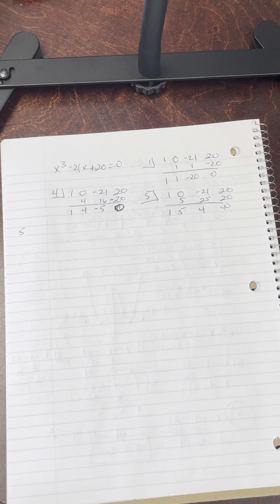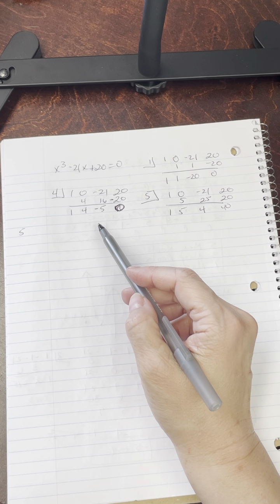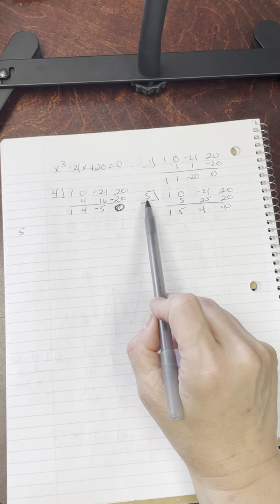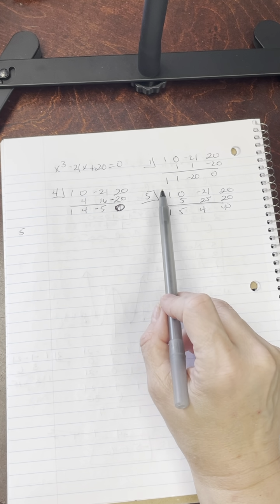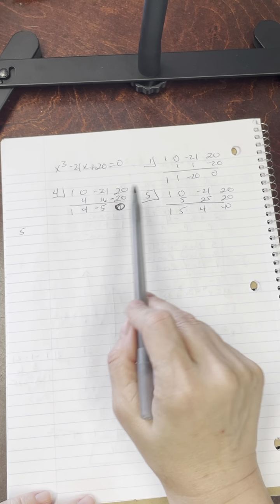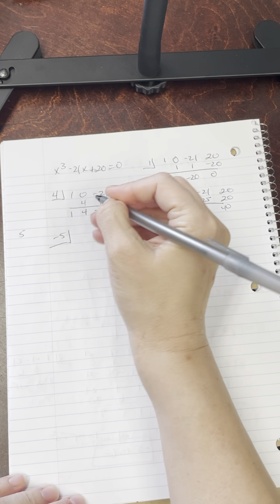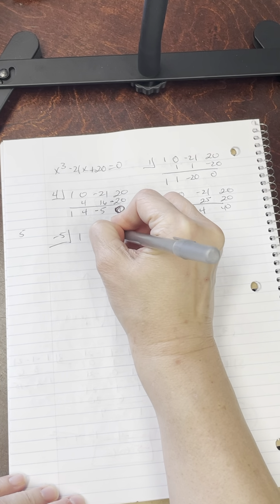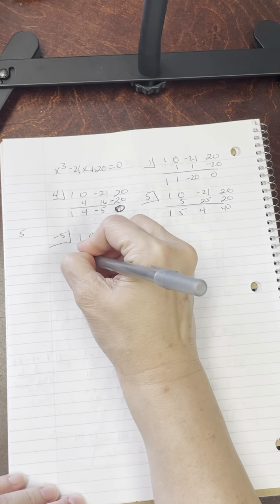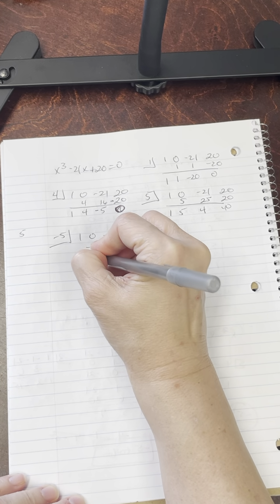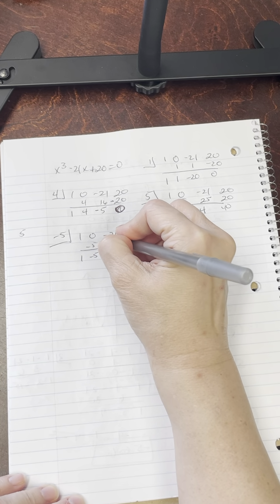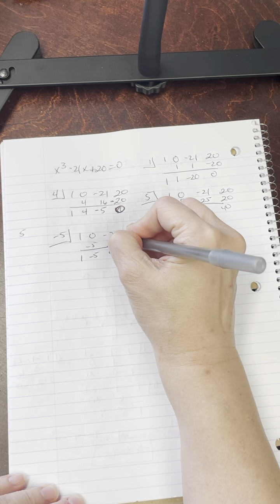And then I should test the negatives starting at negative 1 and negative 2, negative 3, negative 4. Okay, but because they're kind of now doing what I did, which is if 5 was the upper, let's try negative 5. And when they tested negative 5, 1, 0, negative 21, 20, drop the 1, negative 5, positive 25, 4, negative 20.